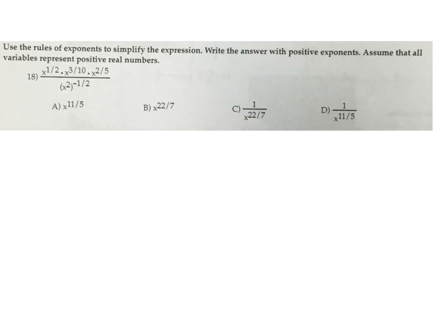Okay. Use the rules of exponents to simplify the expression. We want to write the answer with positive exponents, and we're assuming that all the variables represent positive real numbers. Let's review our rules for exponents.